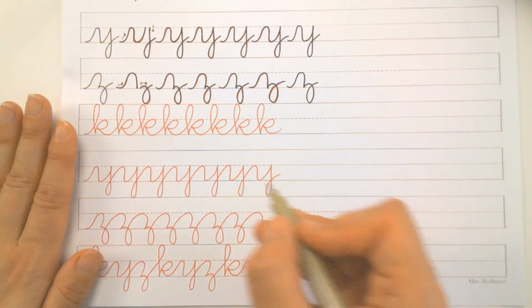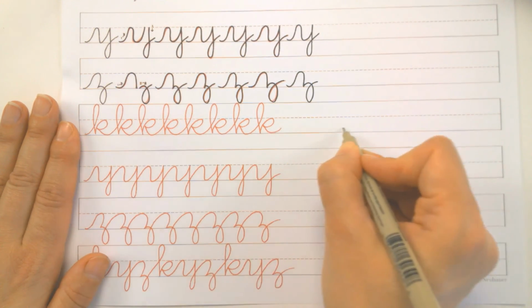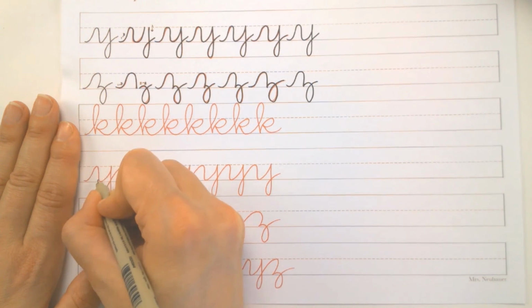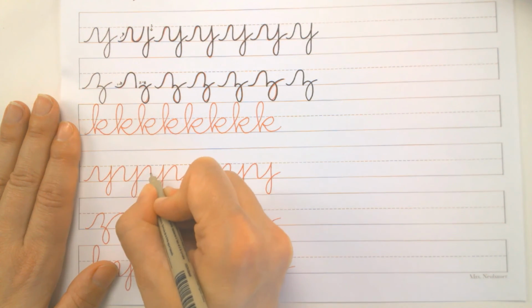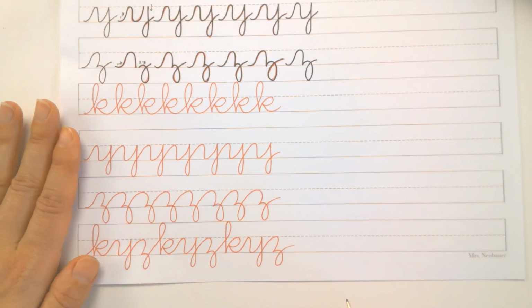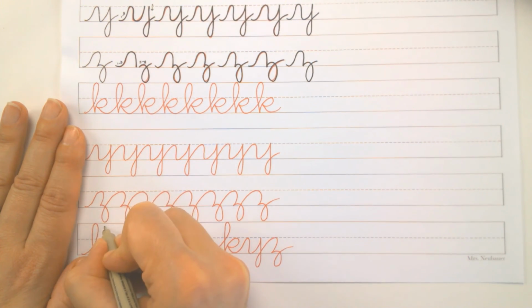We're going to connect our K's, just like we've been doing. And you can continue on your own. Connect your Y's. And then you get used to that different exit stroke, coming on to the next one. And your Z's. So there's not a lot of letters that have Z, but it's always good to know how to write it in cursive.